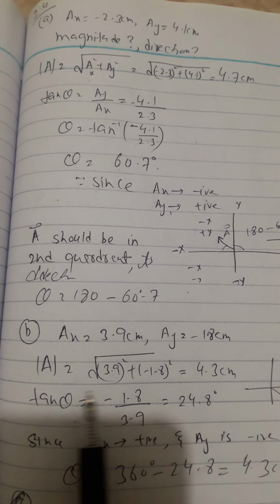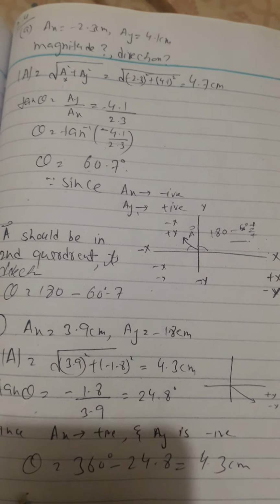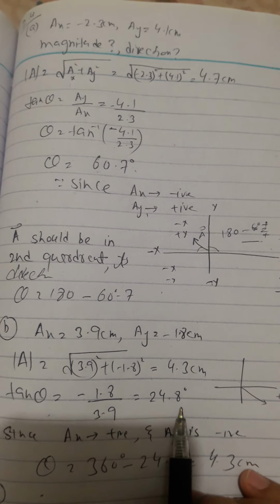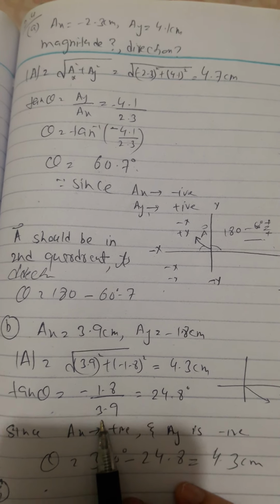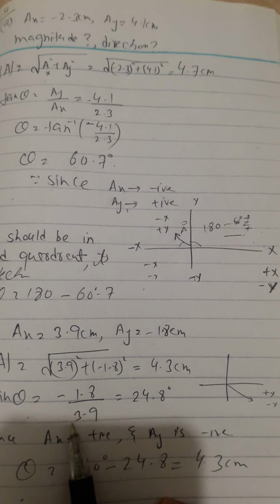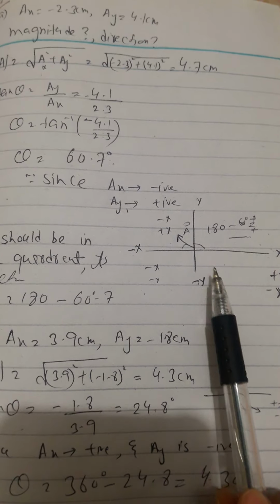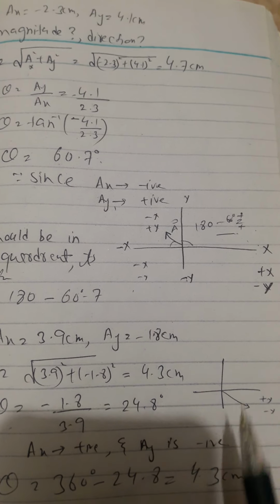is that we have again been given the x and y components of the vector. We have to find out the magnitude, so we found the magnitude. Now what is the angle of this vector? So we again use tangent theta, and we have used 24.8. Now the y component is negative and the x component is positive. So let us guess in which quadrant this vector lies now. This is the fourth quadrant in which the y component is negative and the x component is positive. So our vector lies in the fourth quadrant.